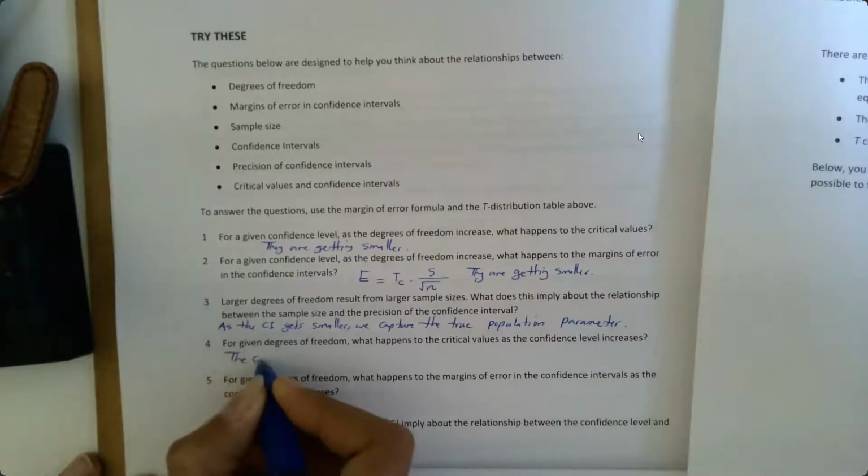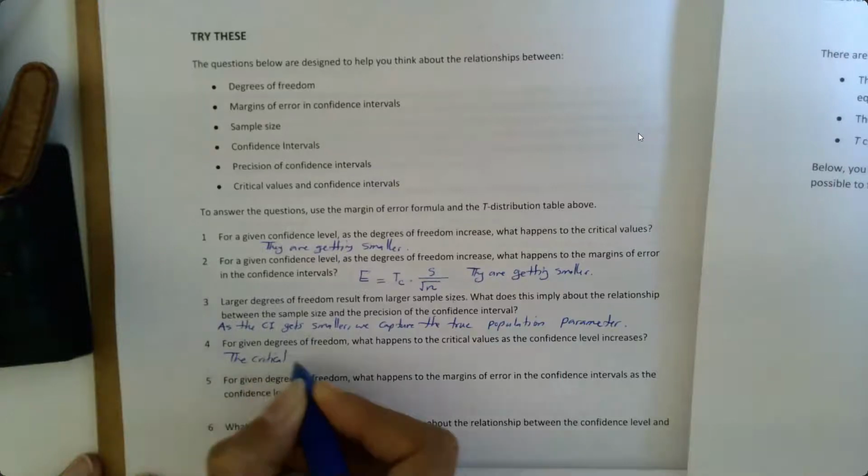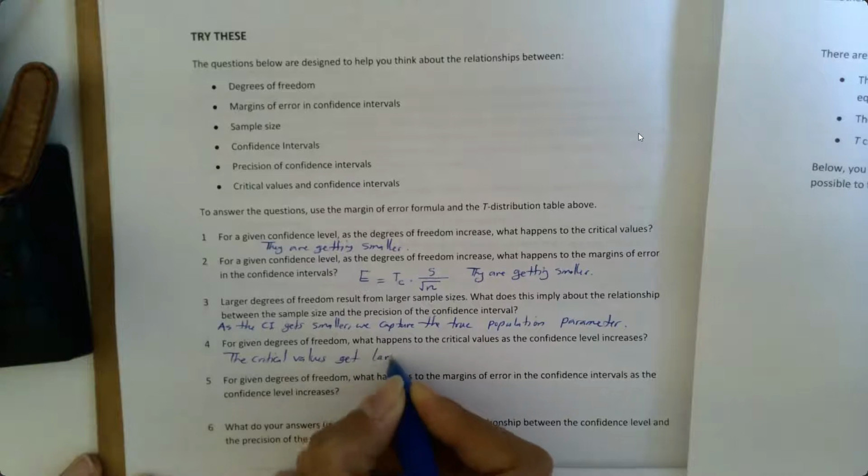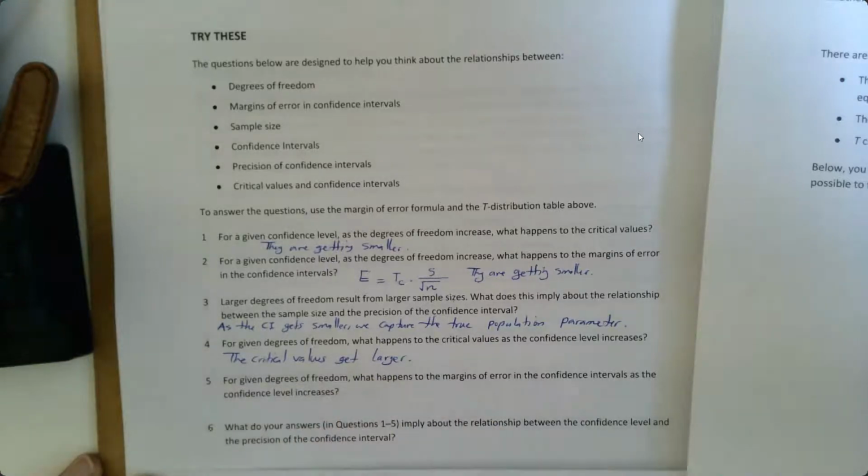The critical values get larger. So as the confidence level increases, the critical values get larger.